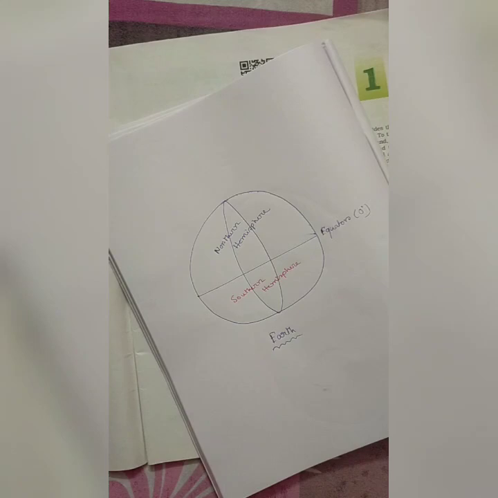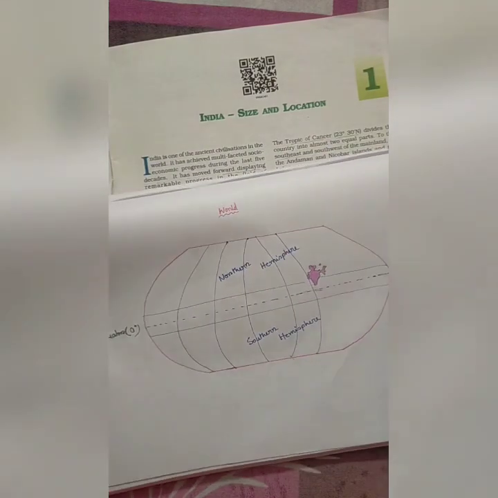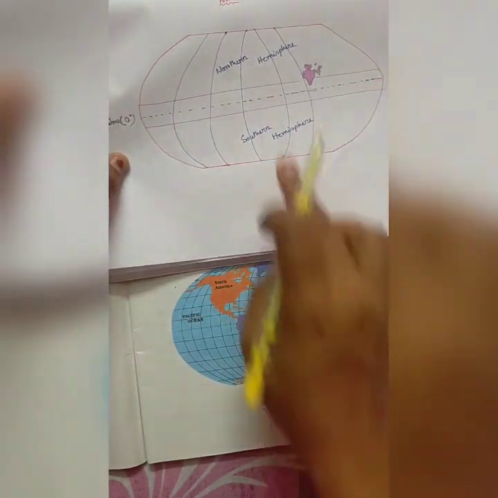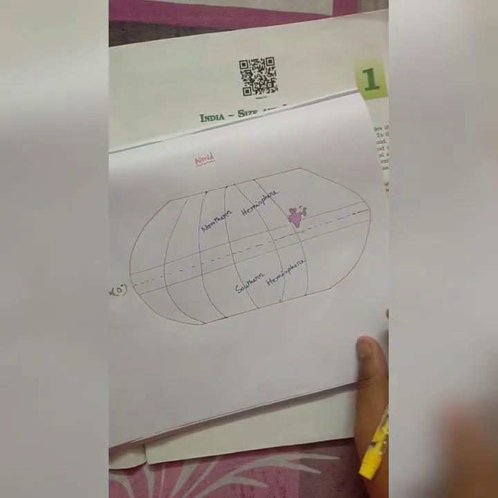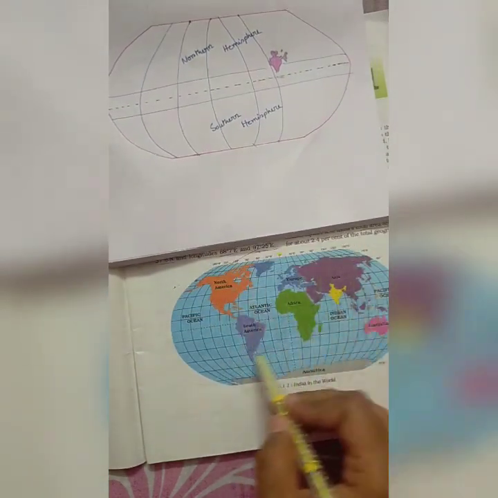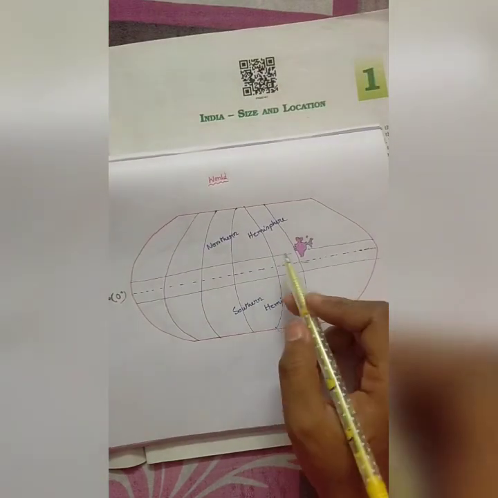Okay? Now look at this world map. This map I have drawn here. So here India including 7 continents are there, but here only India.